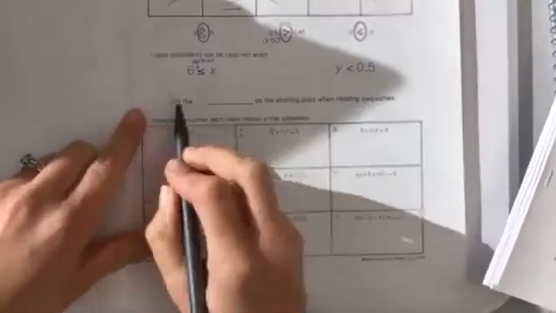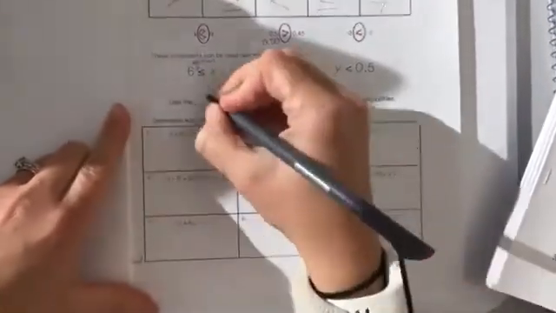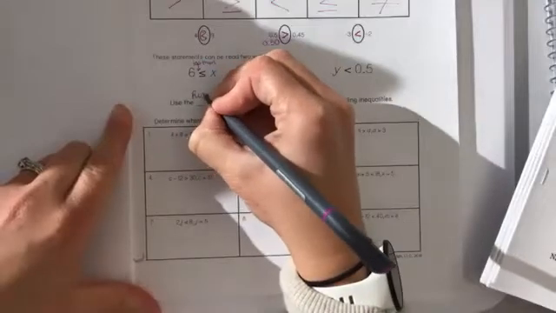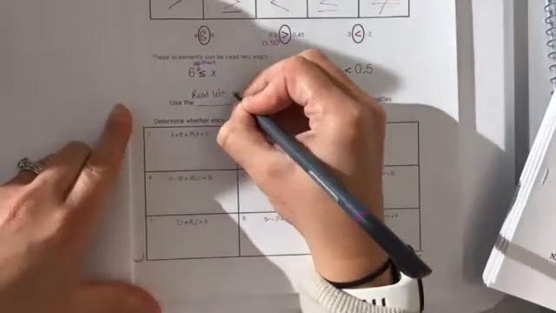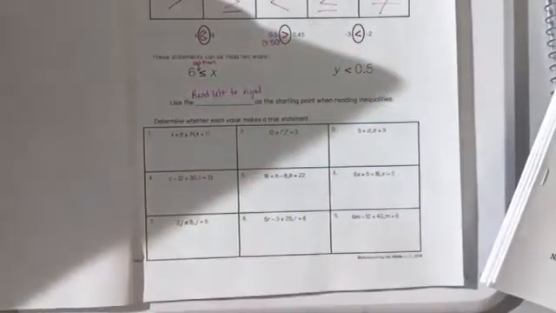Okay, so use the blank as a starting point when reading inequalities. I just say read left to right, just like you're reading a book or a sentence.